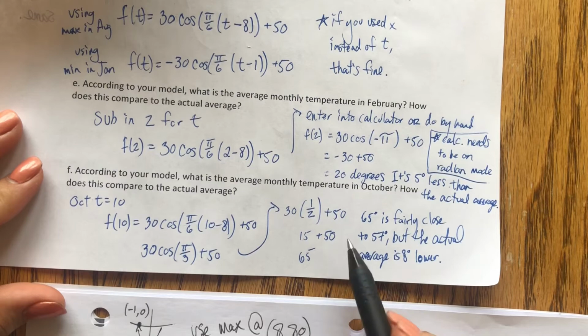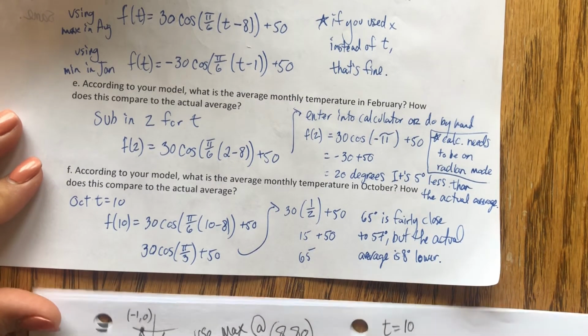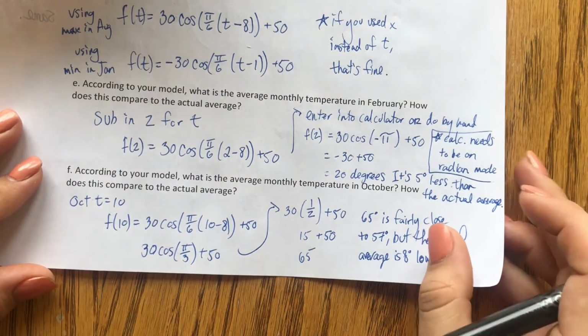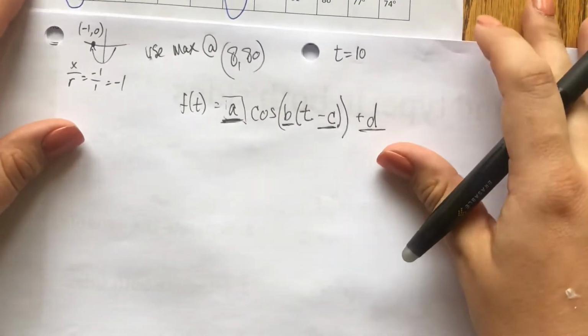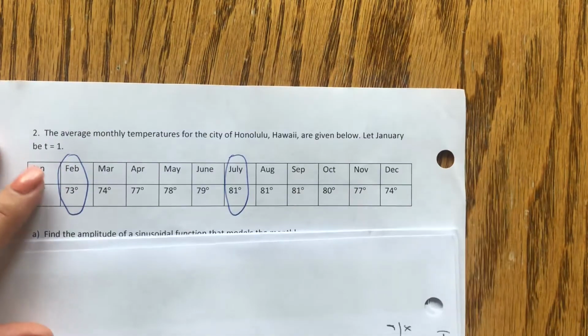So it's fairly close to 57, but definitely lower. But it's not totally out of the realm of possibilities. So, okay, all right, let's move on to the back. Okay. Here, let me do this.